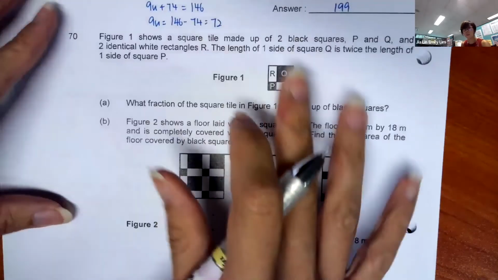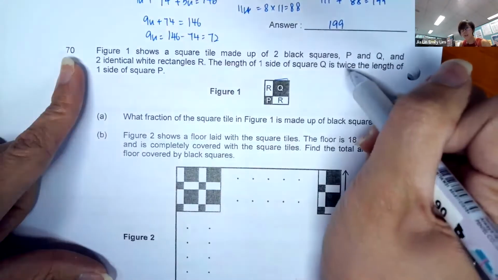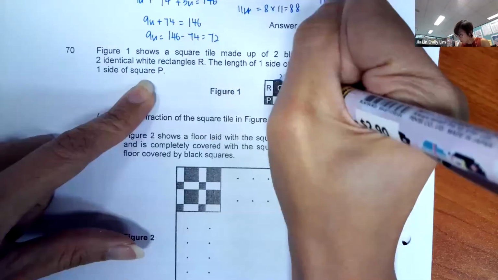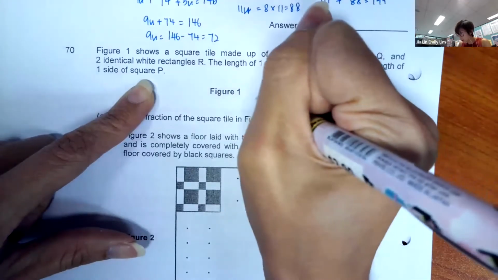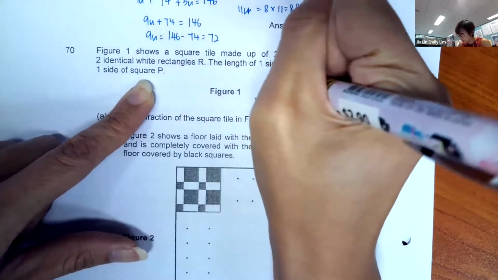Okay, for question 70, I will just explain the whole question. Figure 1 shows a square tile that's made up of 2 black squares, P and Q, and 2 identical white rectangles, so these 2 are equal as well. The length of one side of square Q is twice the length of one side of square P. So this would be 2 units, 2 units, this is 1 unit, 1 unit. So I will know these are all 2 units, 1 unit, this is 1 unit, 2 units, okay.